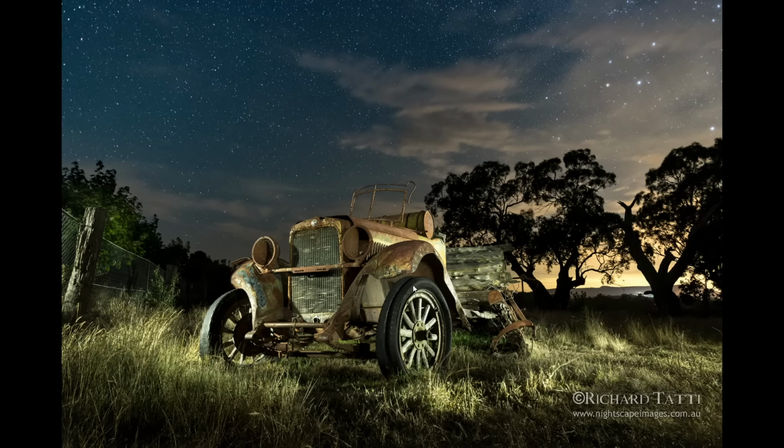So keep in mind that when you're thinking about shooting these nightscape images, unless you're shooting over a desert or over the ocean, the horizon line is never as low as it possibly can be, because you've got trees and shrubs and hills and mountains or whatever in the background.